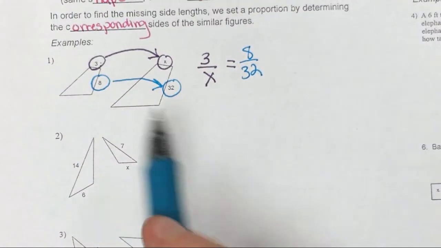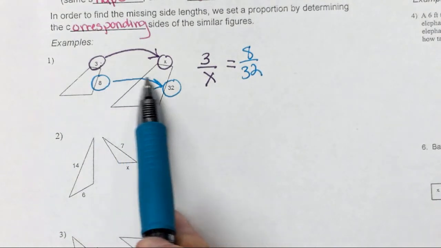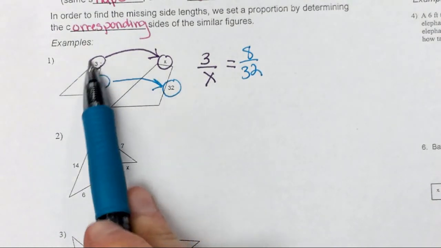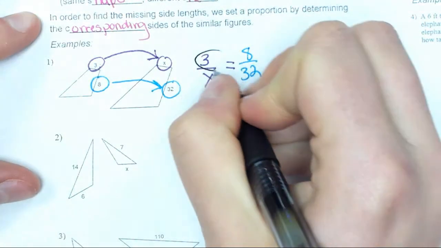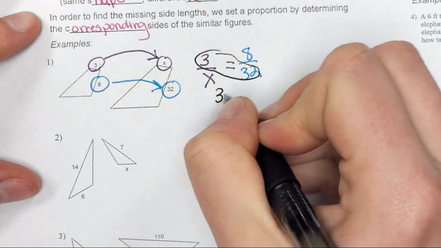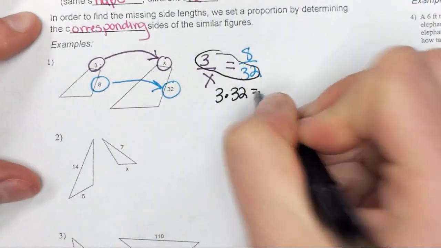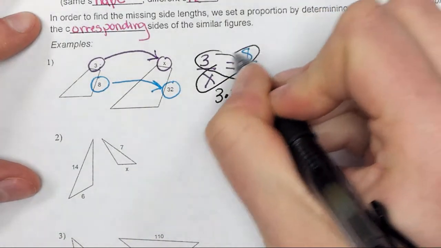And again, that arrow kind of helps me set up the proportion. I start at 8 and I go to over 32. I start at 3 and I go to over x. So then I would use my same techniques of cross multiplying and solving like we've been doing for the last couple of weeks. So I would have 3 times 32 is equal to x times 8, or 8x.